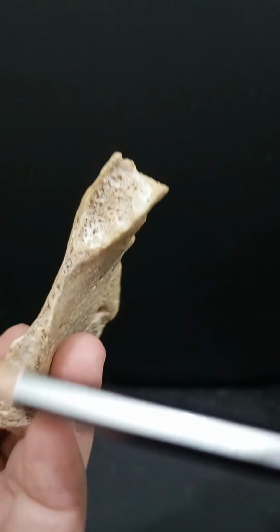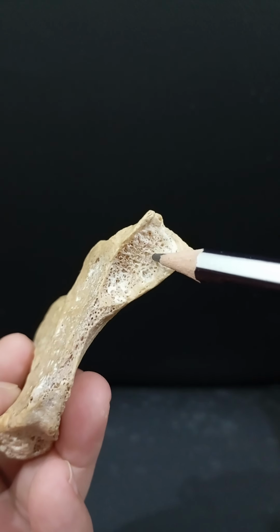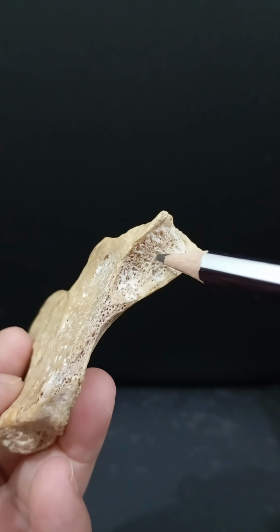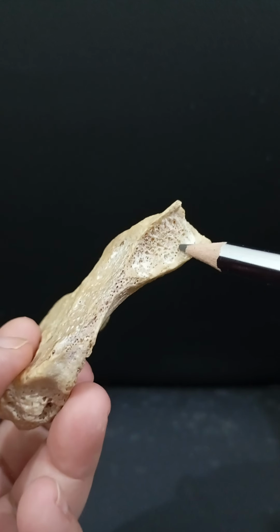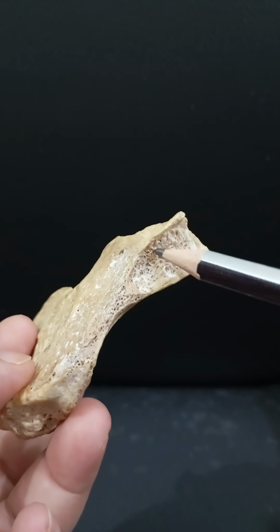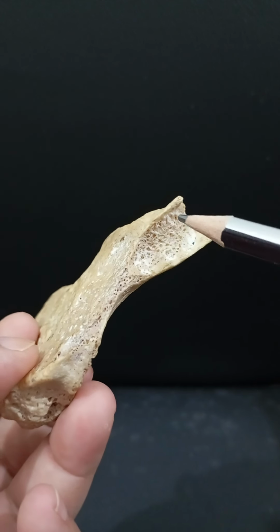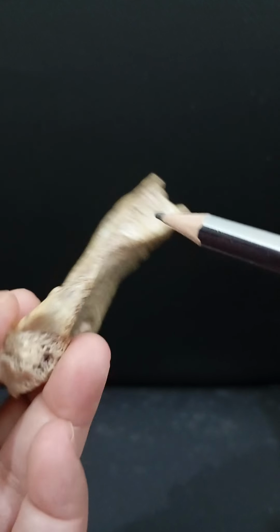This is the lateral border. Here the first costal cartilage articulates and forms a sternocostal joint. This sternocostal joint is a primary cartilaginous joint. In later development, it is converted into bone. So there is no joint between the first costal cartilage and the manubrium sterni.